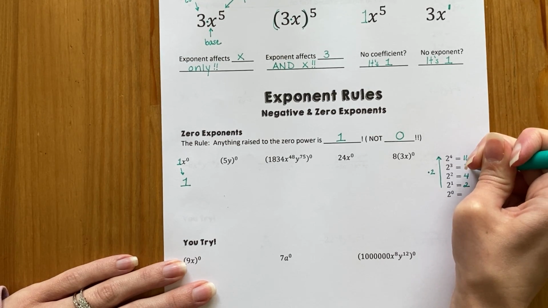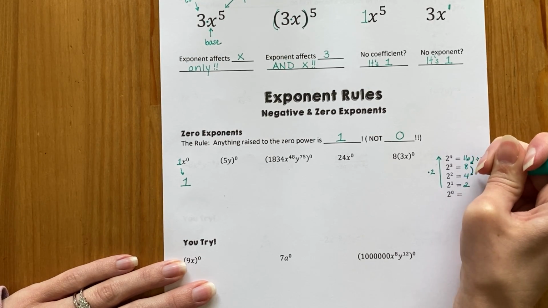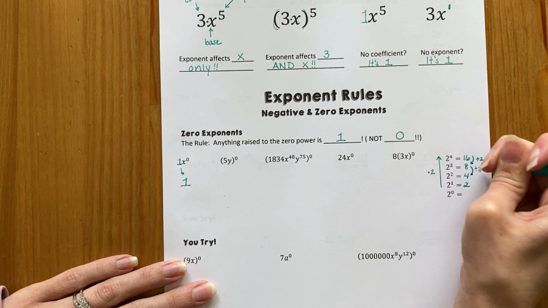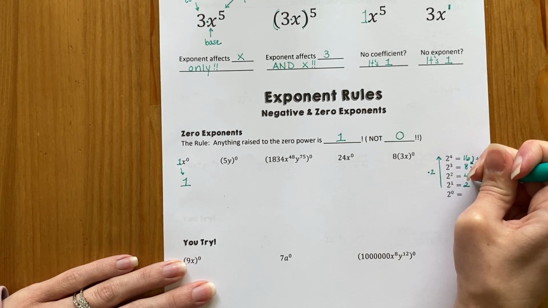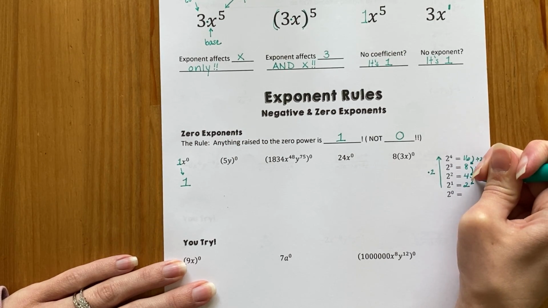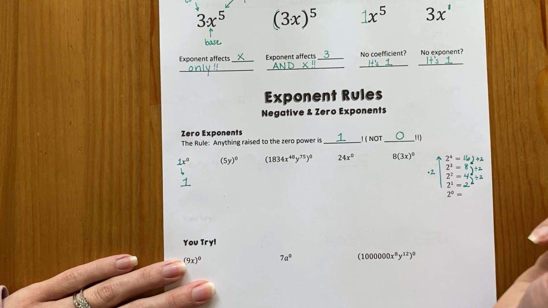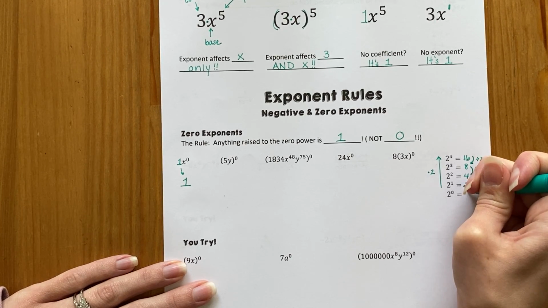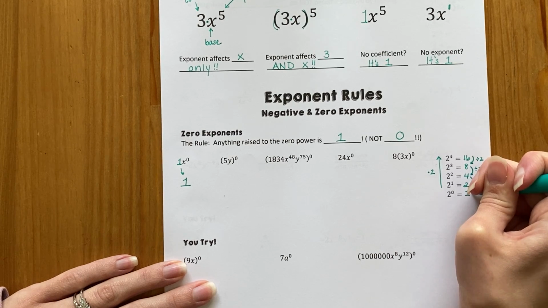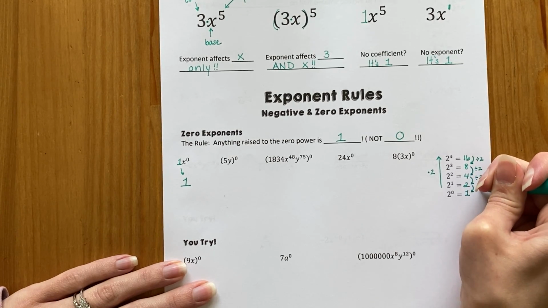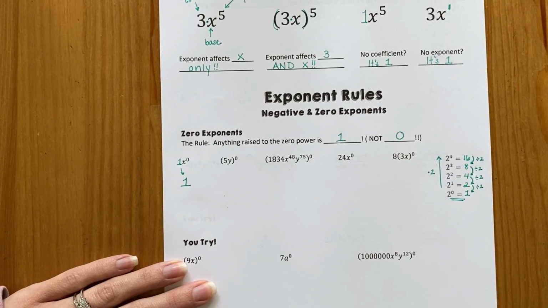You're dividing by 2. So 16 divided by 2 makes 8. 8 divided by 2 makes 4. 4 divided by 2 makes 2. And the ladder isn't going to magically switch patterns. So if I do 2 divided by 2, I get 1 as my next answer, which should help prove to you that 2 to the 0 power is going to equal 1. Now you can try that with any number, and that will always work as part of the pattern.